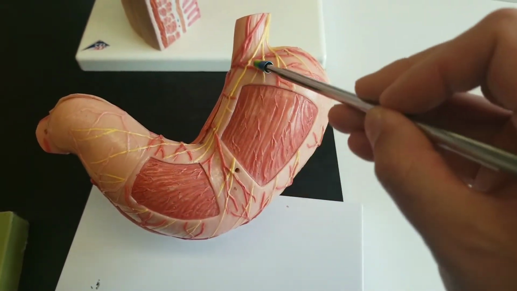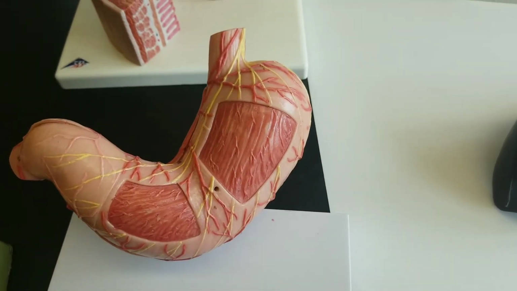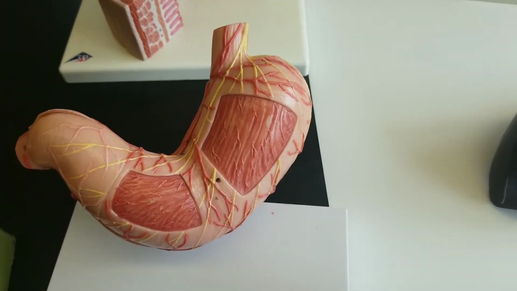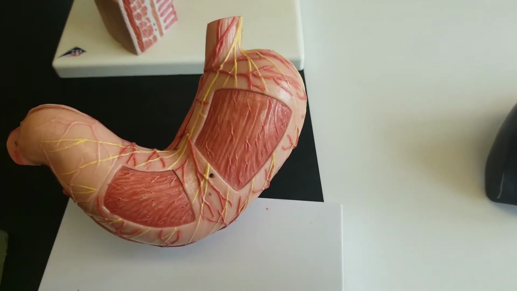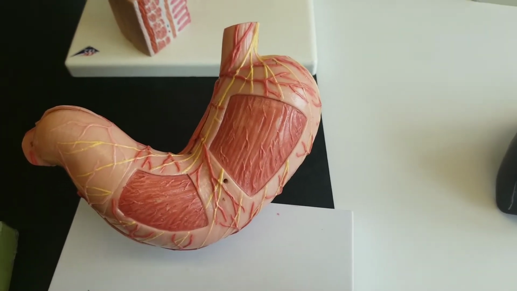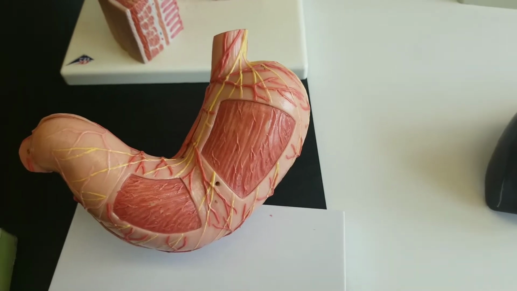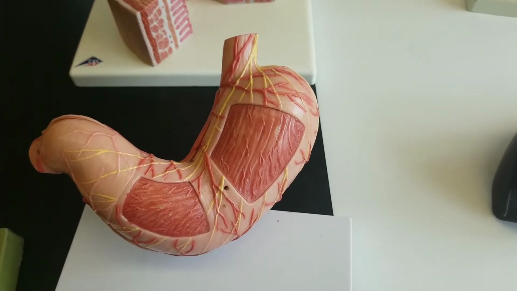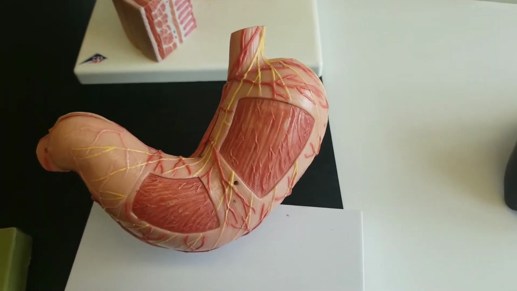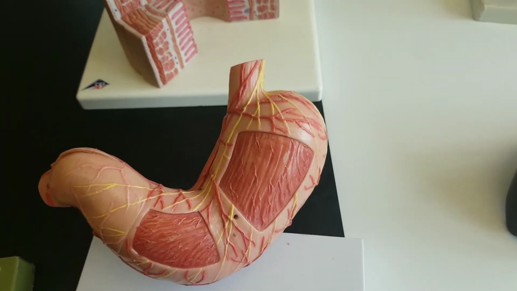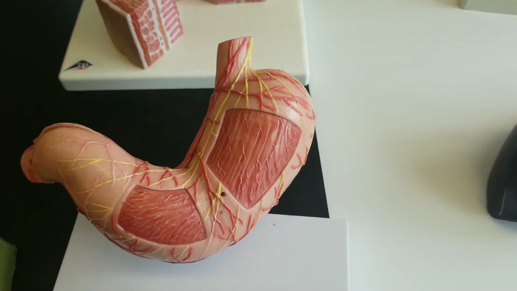And so these nerves are part of the myenteric nervous system. That's a nervous system that's just for your gastrointestinal tract, and it can act autonomously. It can work on its own. It can cause digestion without your brain telling it to digest. Your brain can tell your stomach to digest, but it can also do it on its own.